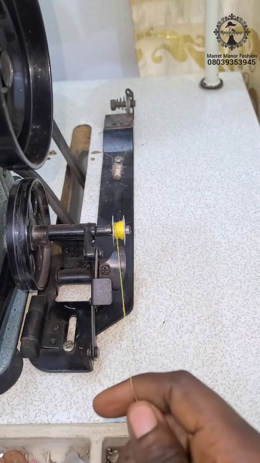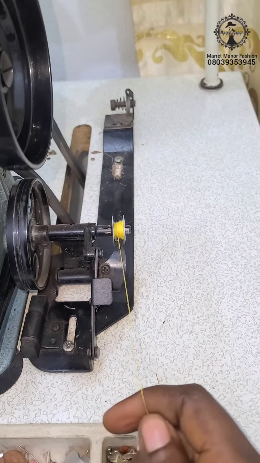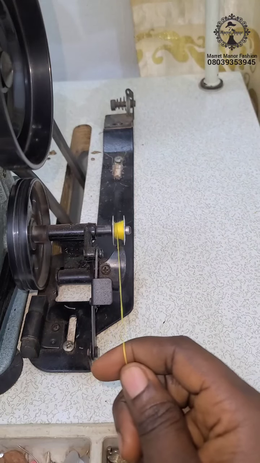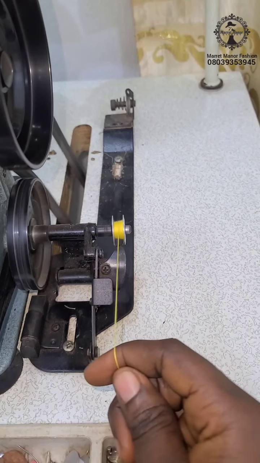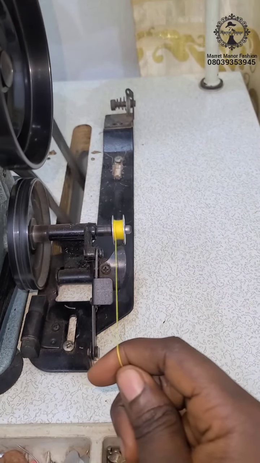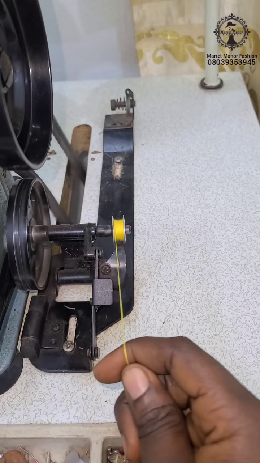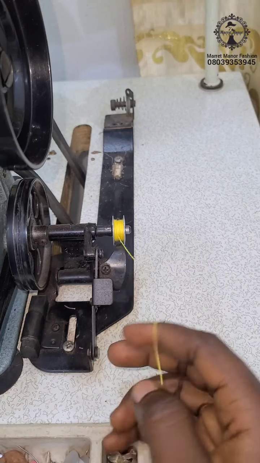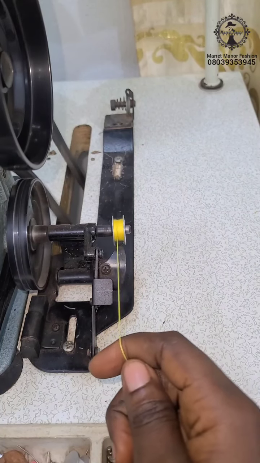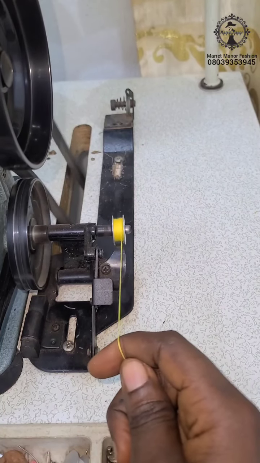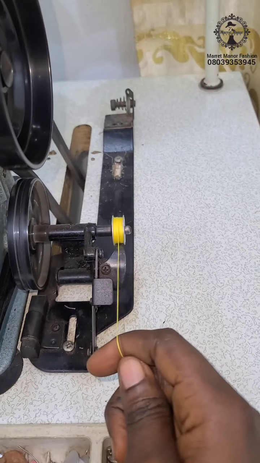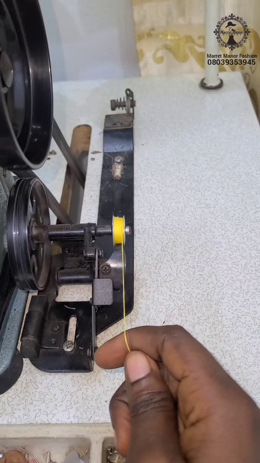And you engage and you start. So this time around, your hands are going to be in control. This is the style I usually use. It's easier and quick. So your hand keeps controlling the thread until it's full.